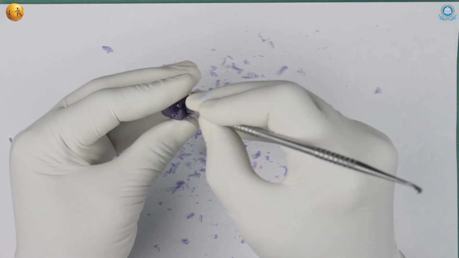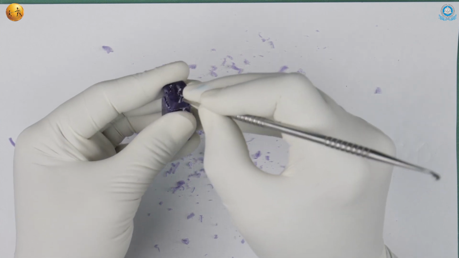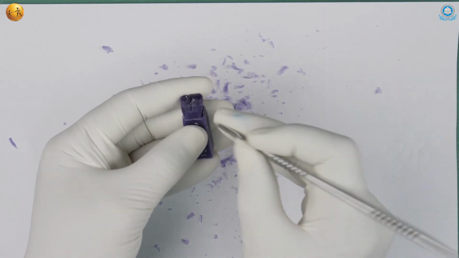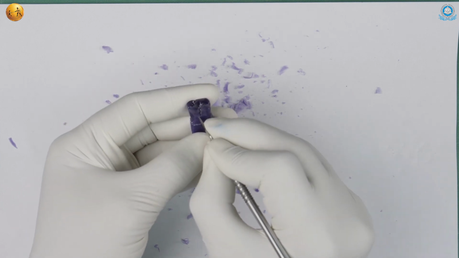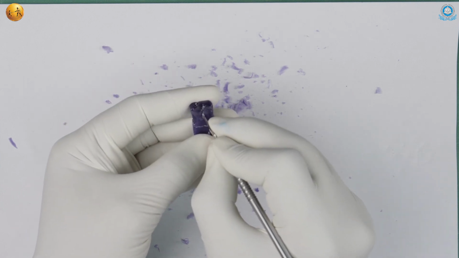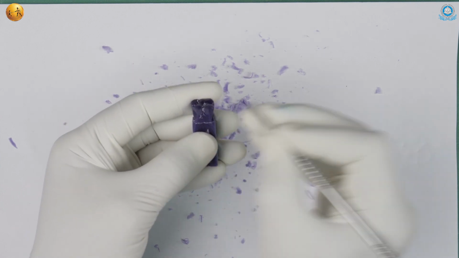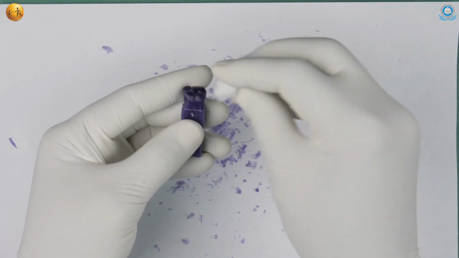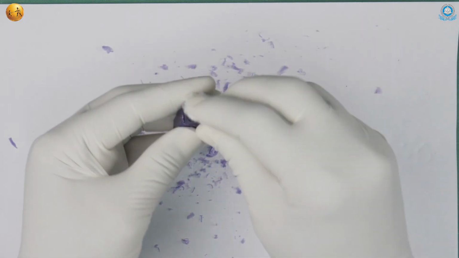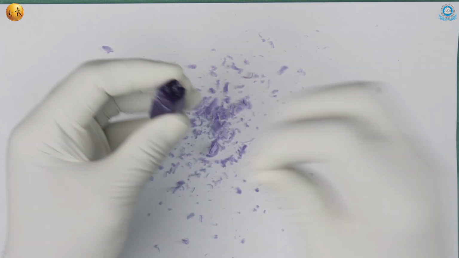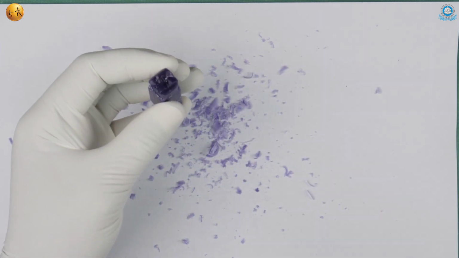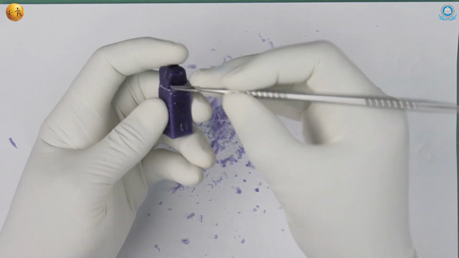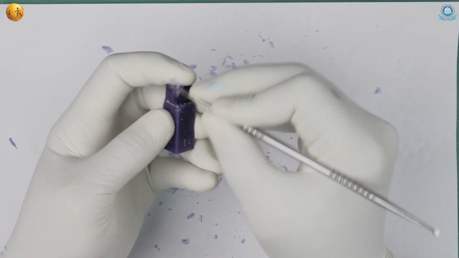So I'll just extend this groove till the half of the crown, and from there we'll bifurcate it into half like this. So whatever edges are here, you will have to make them rounded. So I'll just make it round.